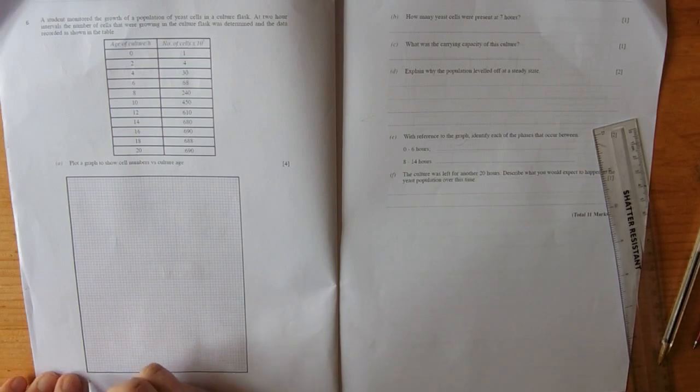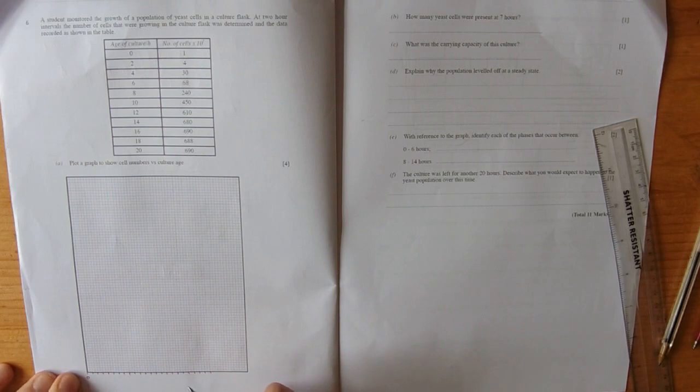So we're starting off at 0, and then every hour will be 2 squares. Maybe you've watched the math skills videos, some of them very tedious, watching me draw graphs.